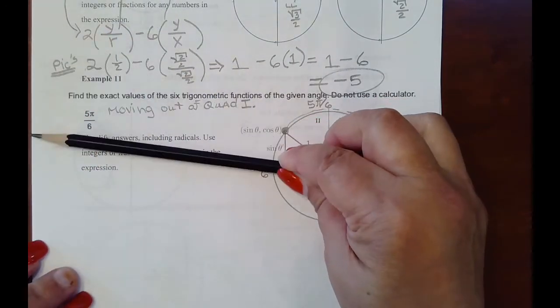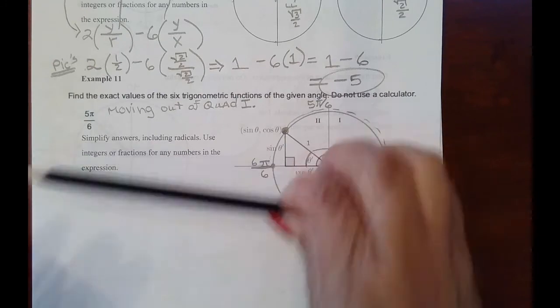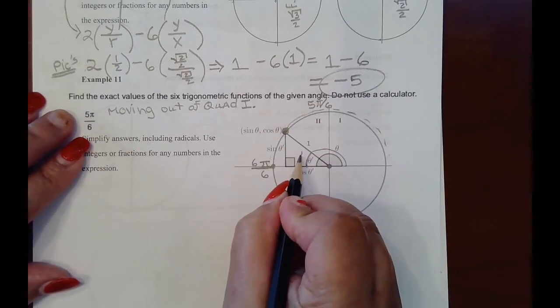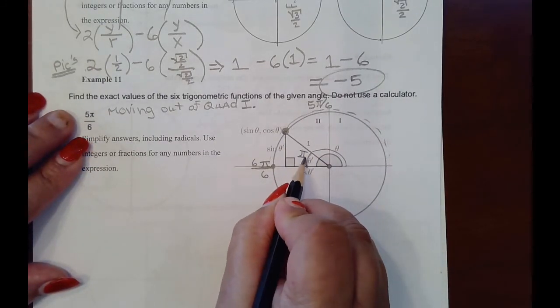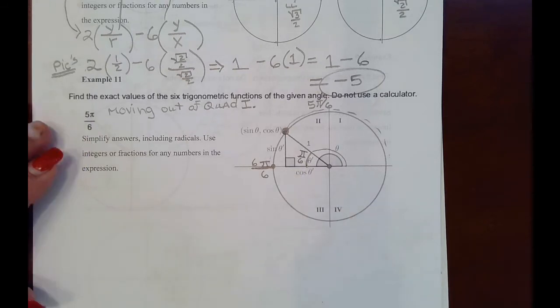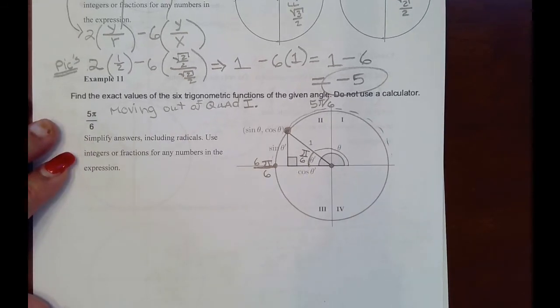What's left from here to 6 sixes would be 1 six. And that is where this reference angle comes from. That is probably the most significant thing in the class. It comes up in every single chapter repeatedly, over and over and over again. So we're going to try and get real good at figuring out the reference angle.